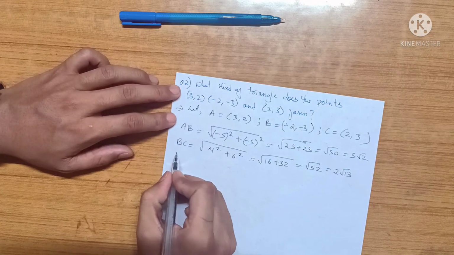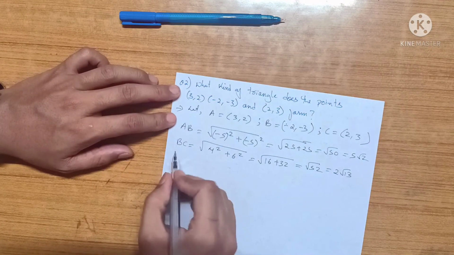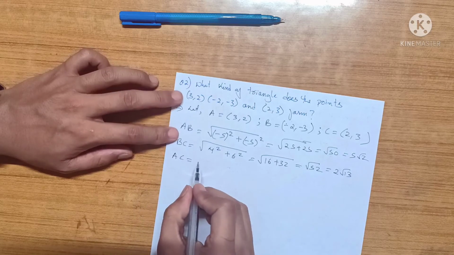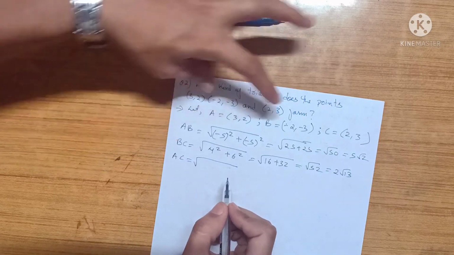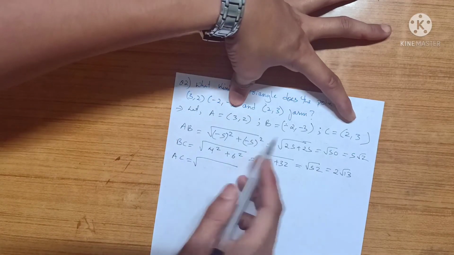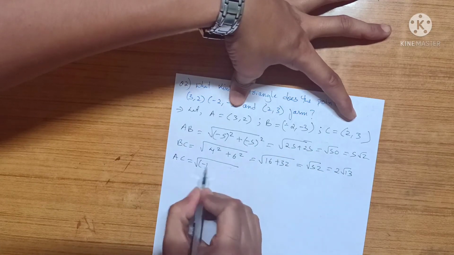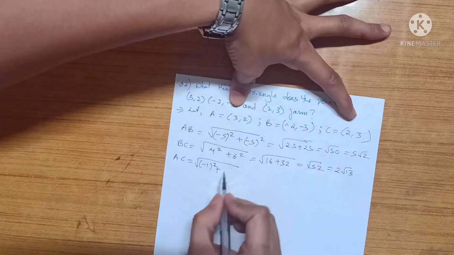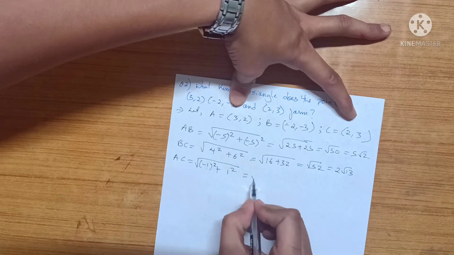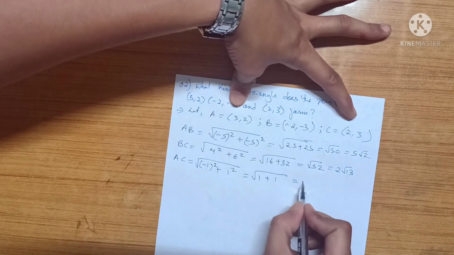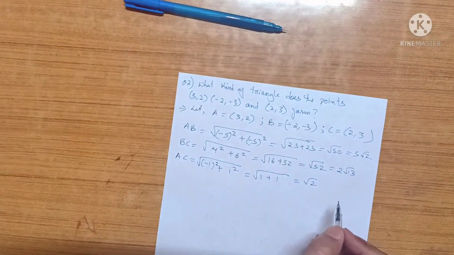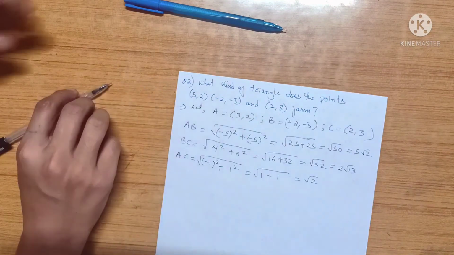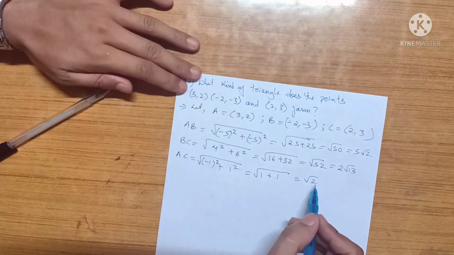AB is done, BC is done. We have to find AC also. So for AC, 2 minus 3 is minus 1 square, plus 3 minus 2 is 1 square. So we're getting 1 plus 1, which is root 2. I can't do anything with this.